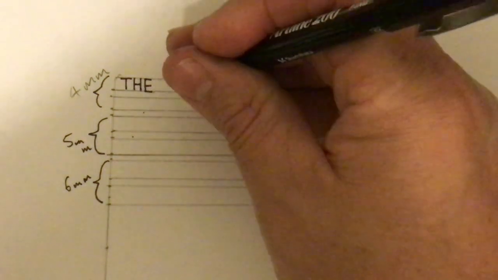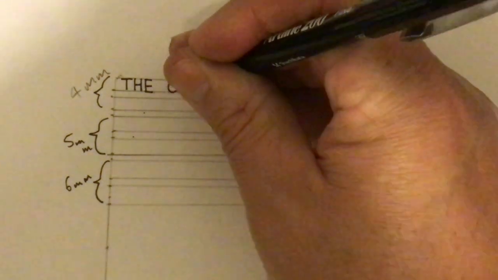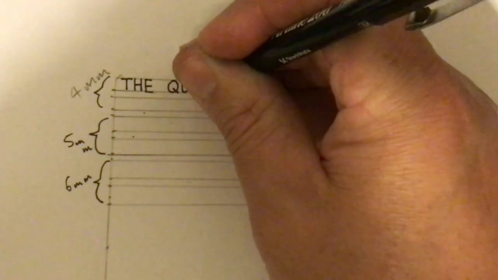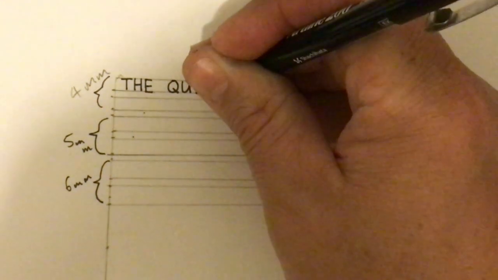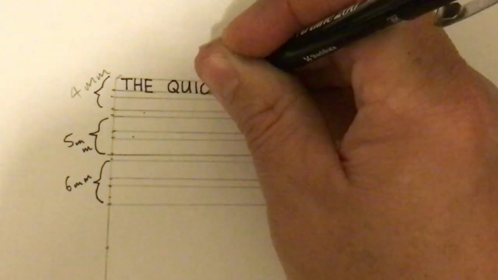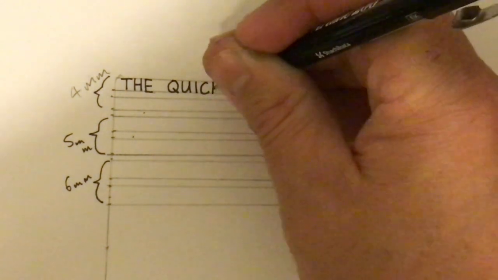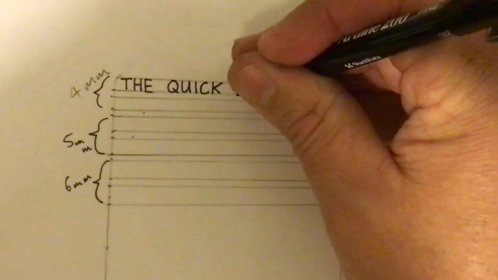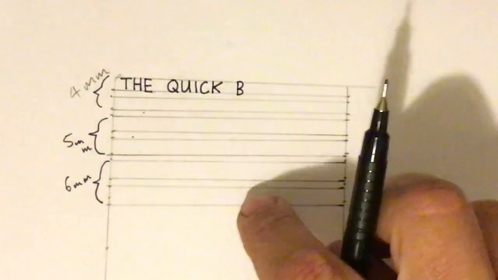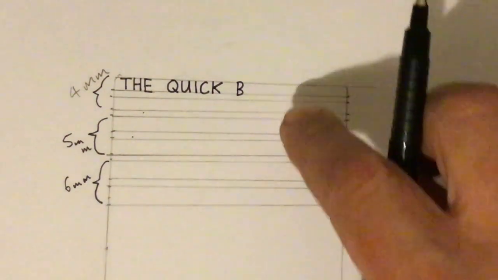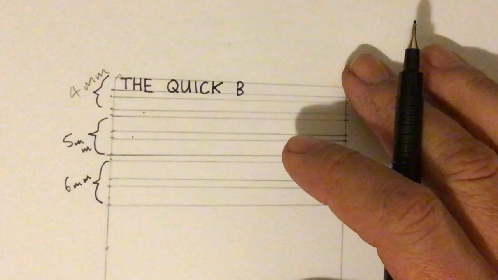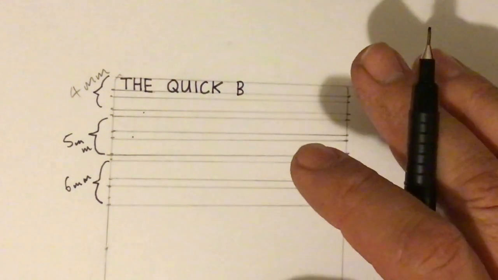Make sure your lines are as straight as you can make them. A sentence we were always taught in primary schools: the quick brown fox jumps over the lazy dog. Because when you do that, in that sentence you actually write every letter of the alphabet. So I'm going to keep on going to try 4 mils, 5 mils and 6 mils to see how it all looks, and to see which I find is easier to write.